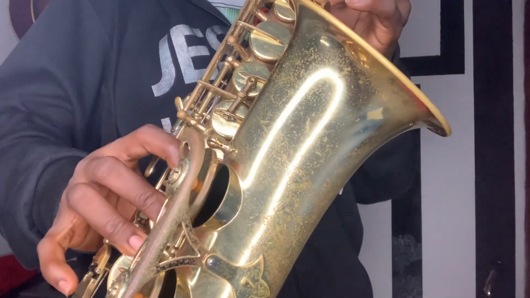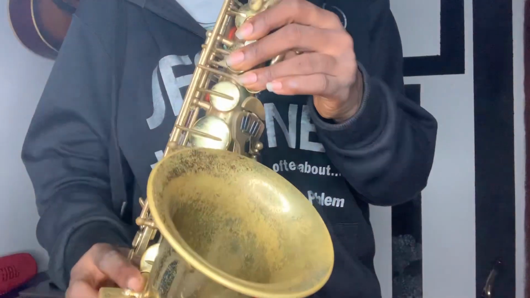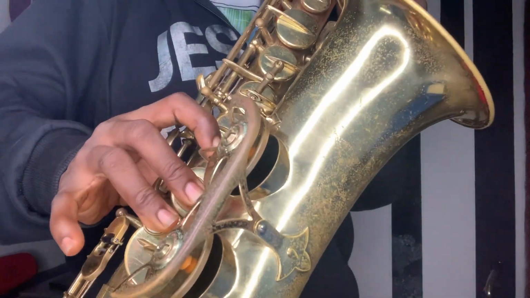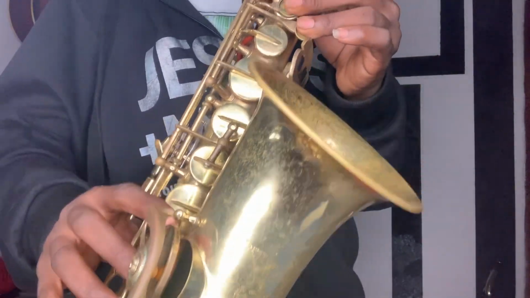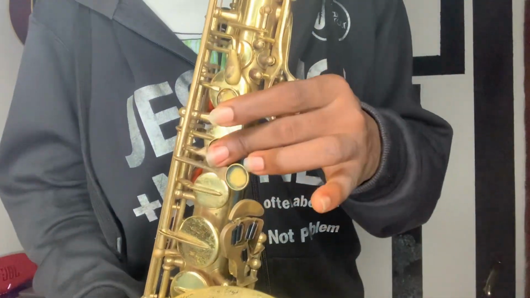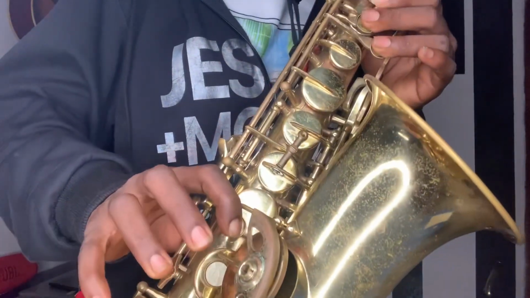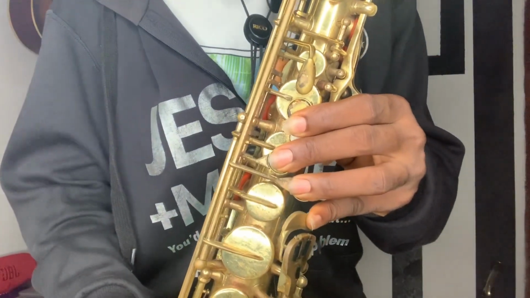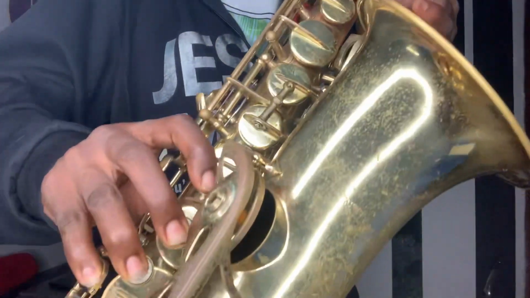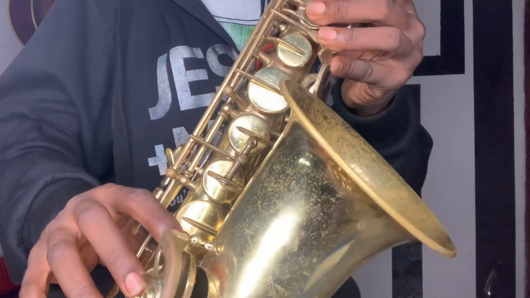For C major, we have the fingering as, and for G sharp major, we have this fingering. Now, I hope you find this fingering understandable.